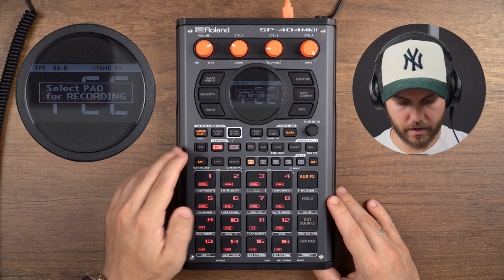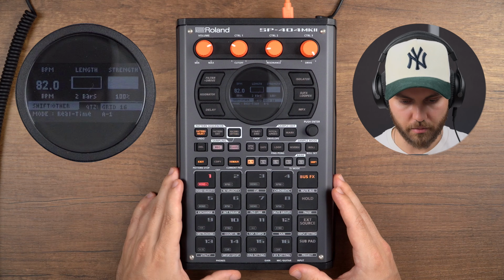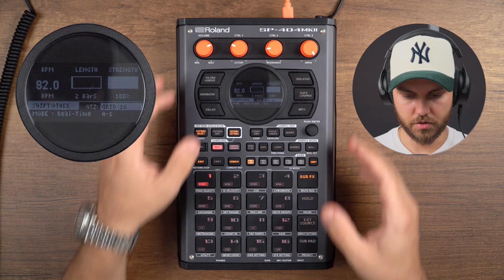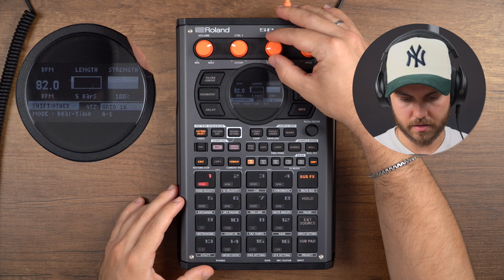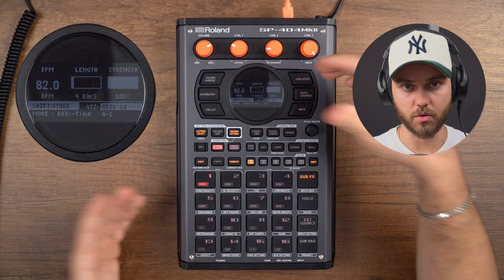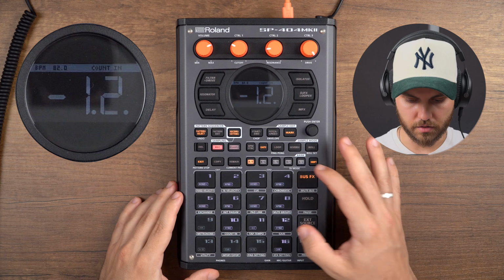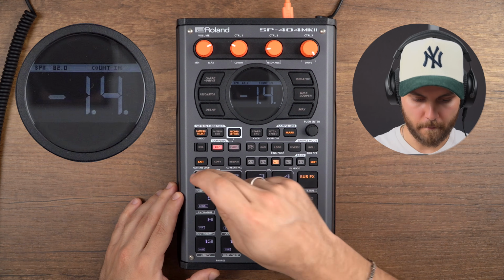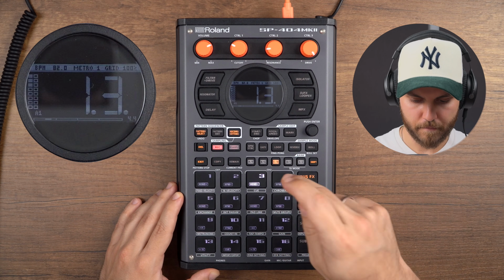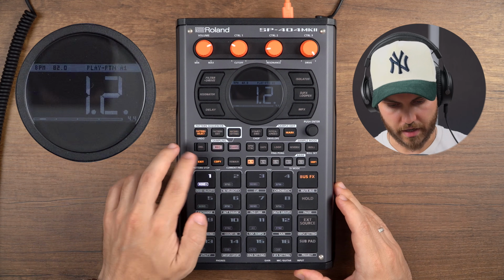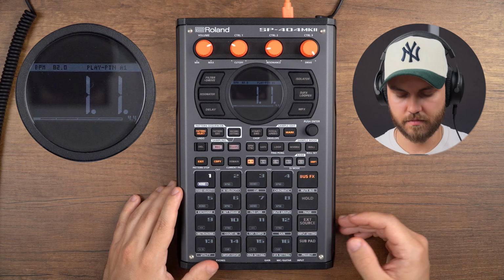So we press record, any empty pad, for example number 1. The BPM, yes, is going to be 82. 2 bars, no, I guess 4 bars, the usual way, and strength or quantization 100%. So I'm going to press record, bank C. Exit, and let's play.